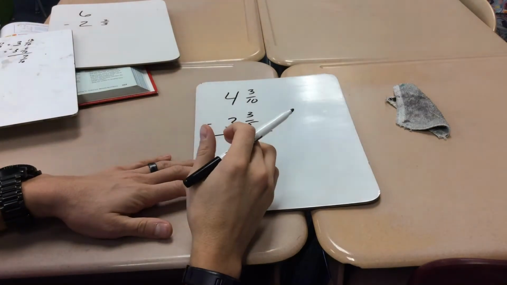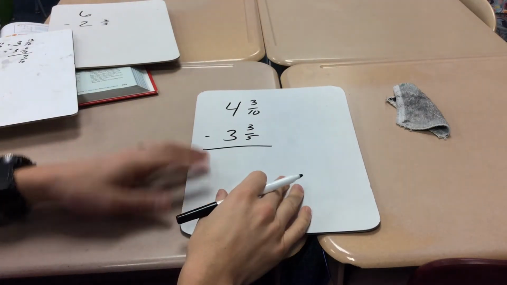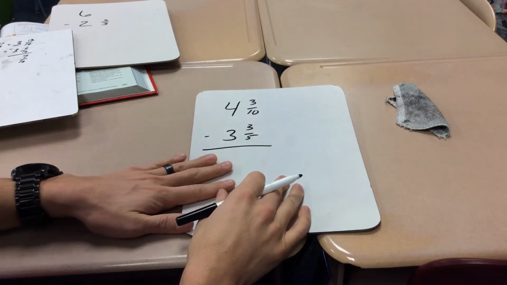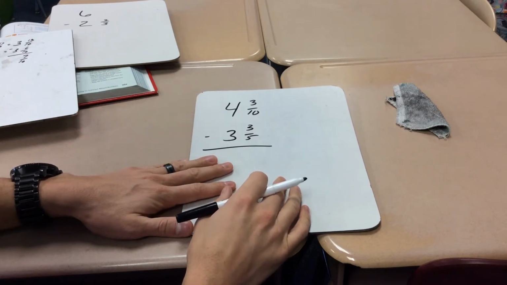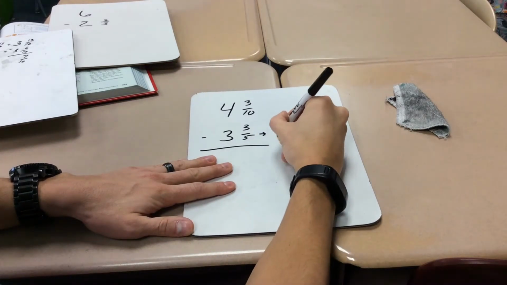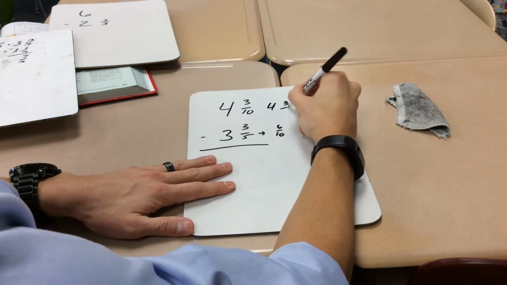Okay, today we're going to be looking at regrouping to subtract mixed numbers. We have our first example, which is 4 3/10 minus 3 3/5. So what we're going to want to do is make common denominators. So we're going to make this into 6/10, and we're going to keep this as 4 3/10.